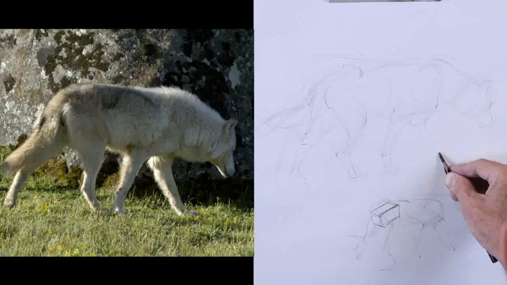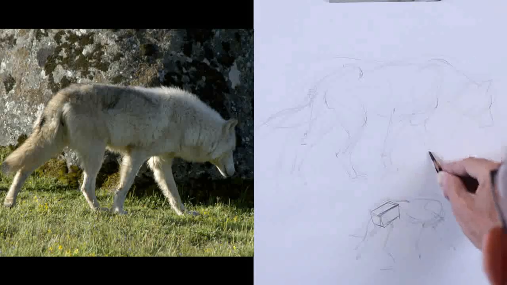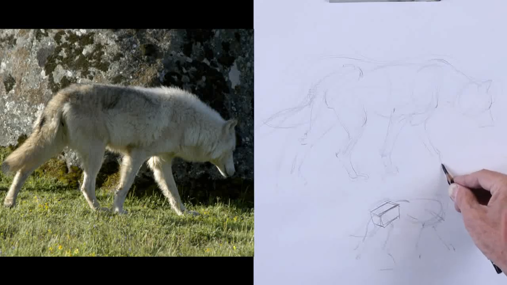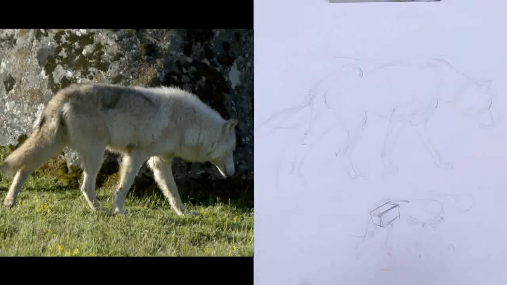And of course, if you were animating this animal, you would have to know the actual pattern that the feet make. So now, this is sort of blocked in. Now, when we have these three-dimensional volumes that we're working with, you draw the hair in a way that's going to go over and describe these forms.